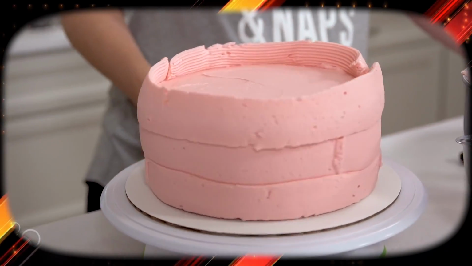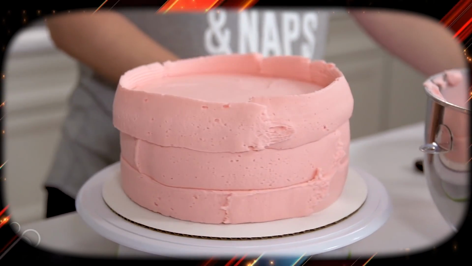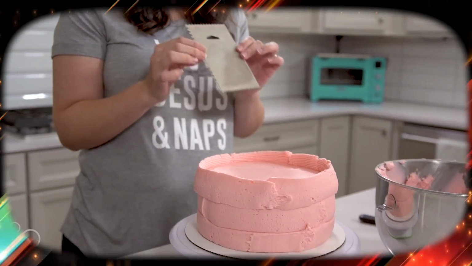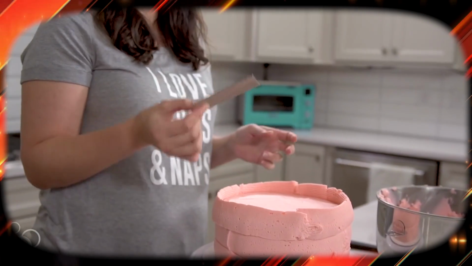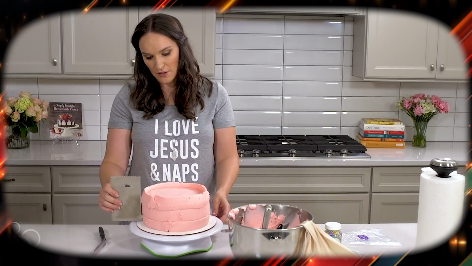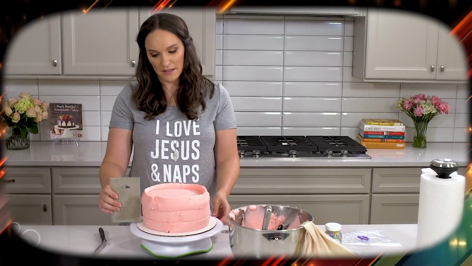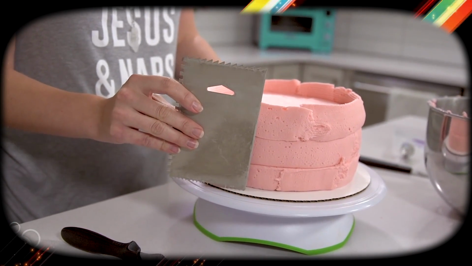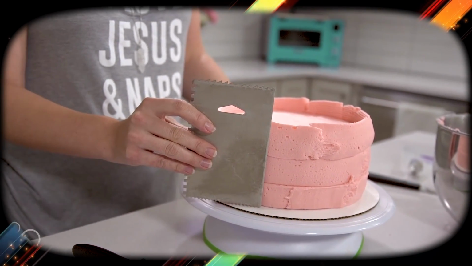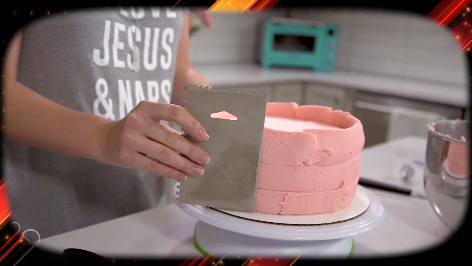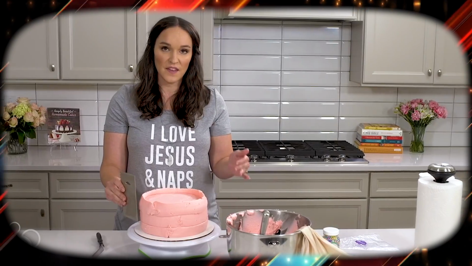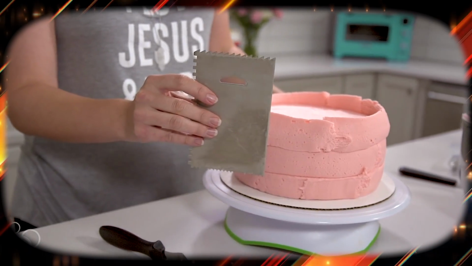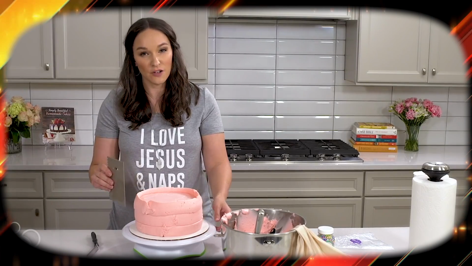Now that our frosting is on the sides of the cake, we want to take our icing smoother. This is an Ateco brand, and I actually find that this one really is the best. I really like to rest the bottom of this on my cardboard cake circle as flat as I can so I know I'm getting a straight edge. The other thing to keep in mind with this is the angle. I like to do about a 20 to 30 degree angle as I'm frosting this. I also think that actually helps make a much smoother side there, and it helps smooth out some of the air pockets that you can get in your frosting.